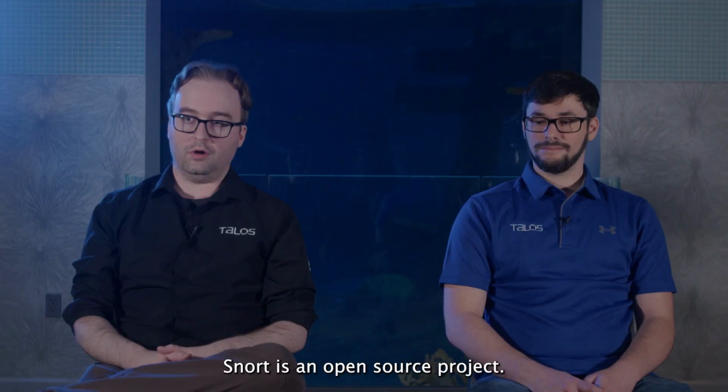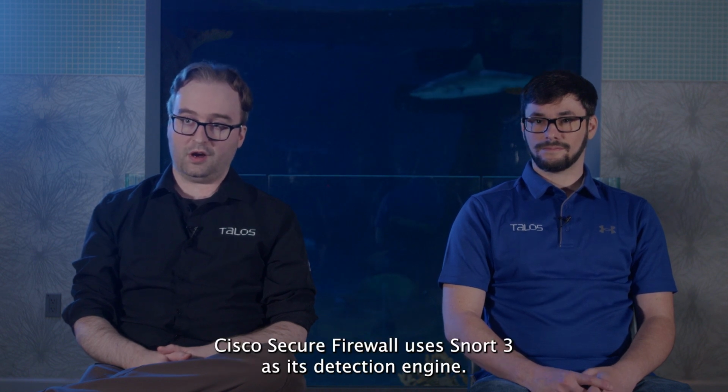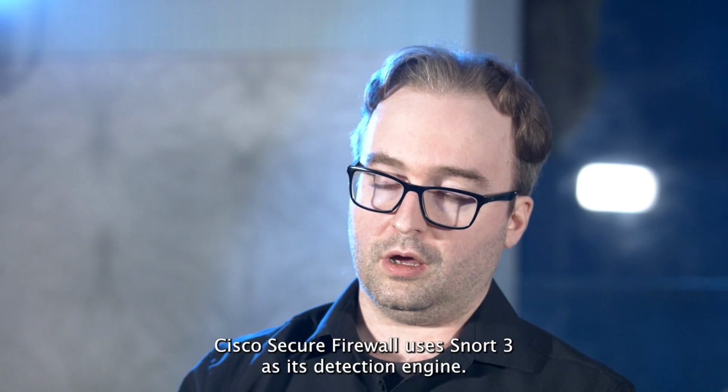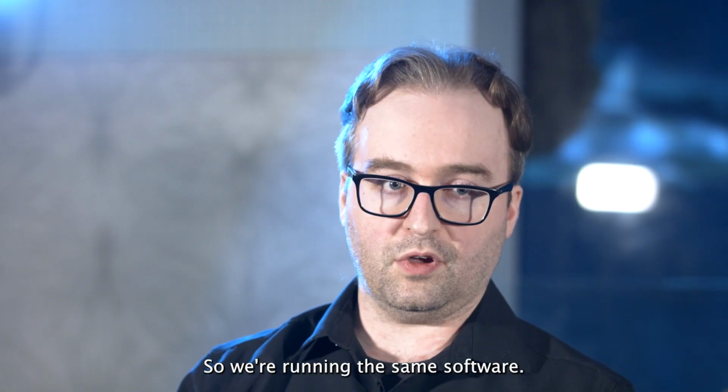And Snort is an open source project. So we're on GitHub, and we're also a product within Cisco. Cisco Secure Firewall uses Snort 3 as its engine, a detection engine. So we're running the same software.